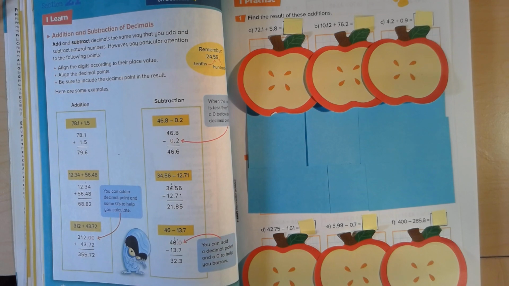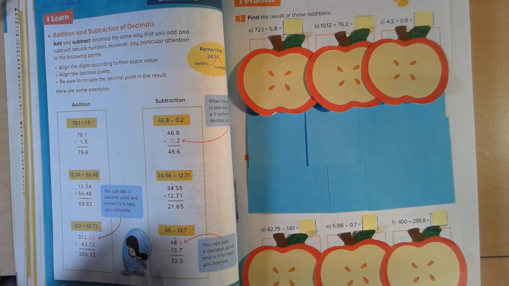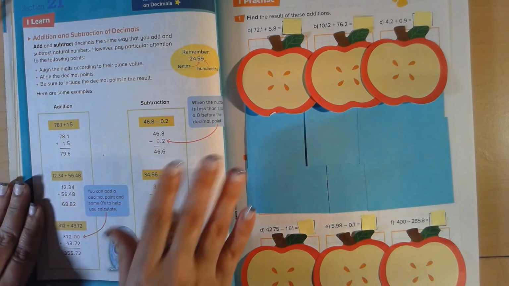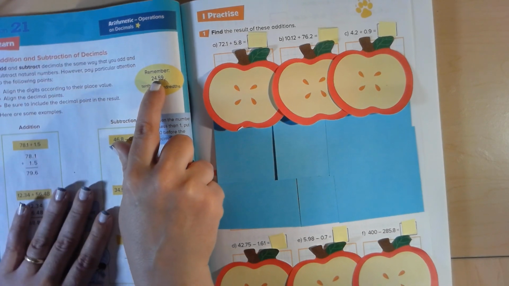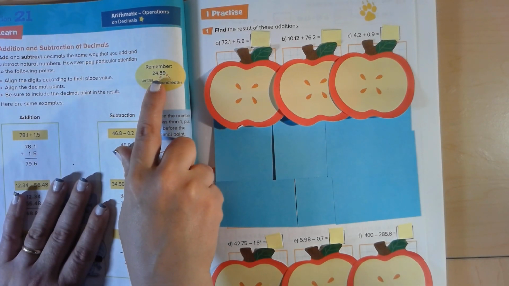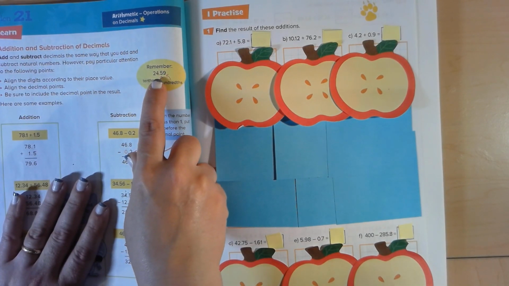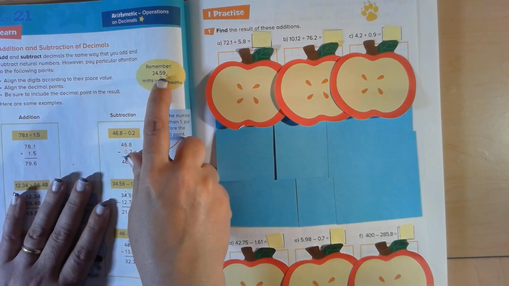What is a decimal? Does anybody know what a decimal is? Well, we know about decimal points, and numbers can have decimal points. Well, a decimal is a number less than 1.